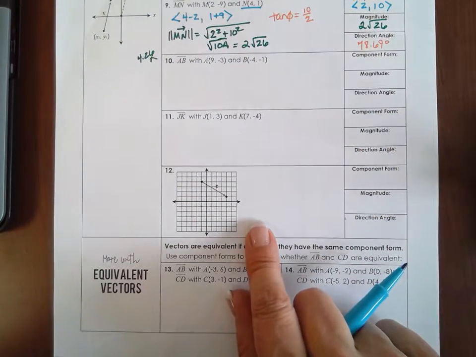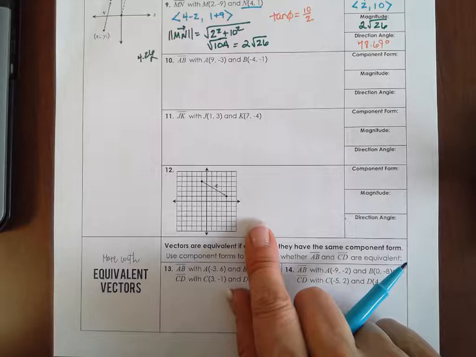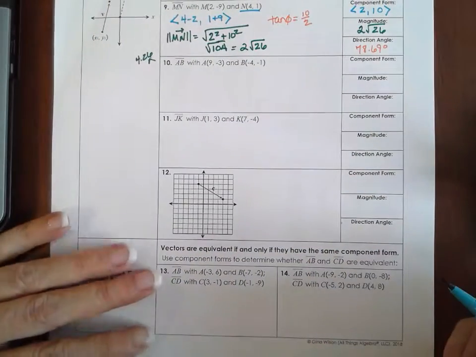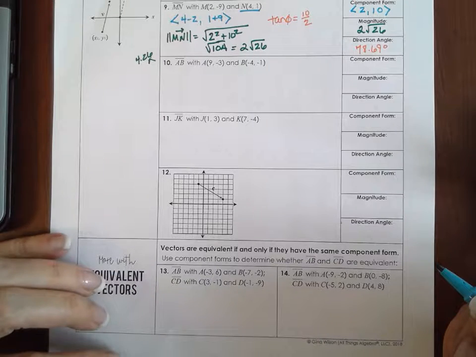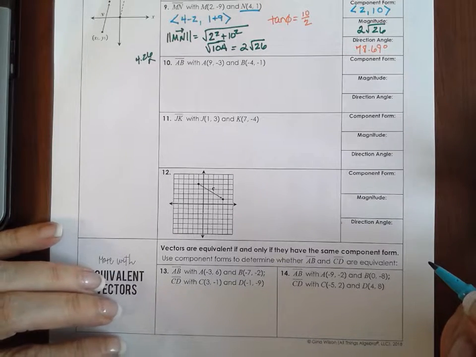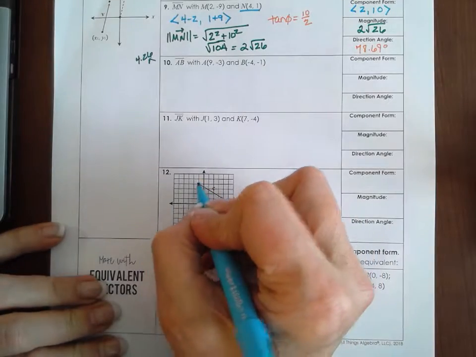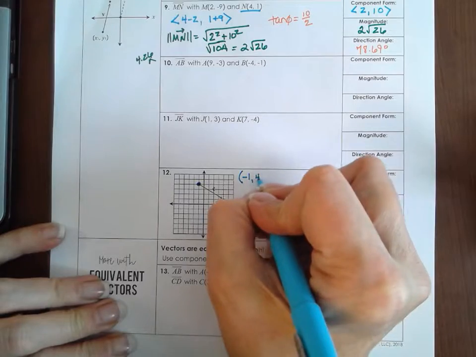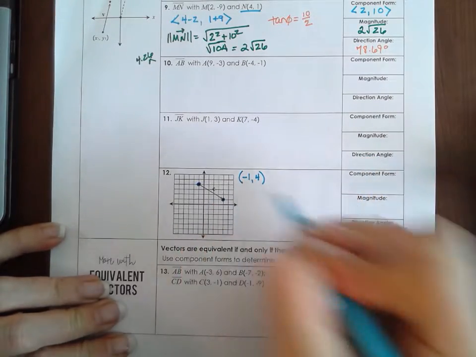How do we do it with a graph? Pick the points. So which one's my initial point? Yep, there's my initial, so -1 and 4. And then this is my terminal.